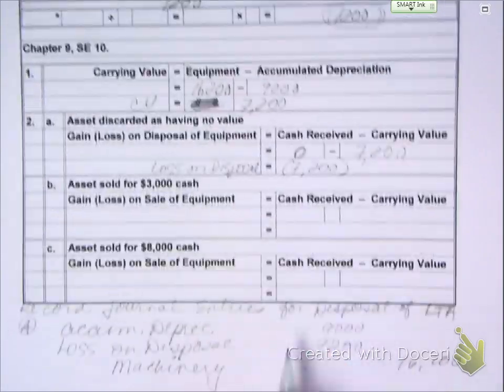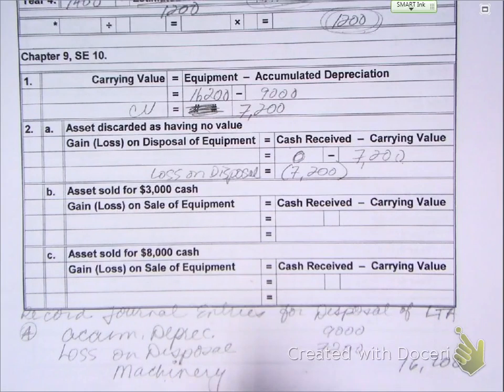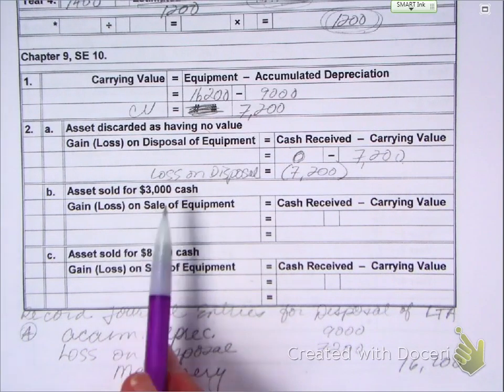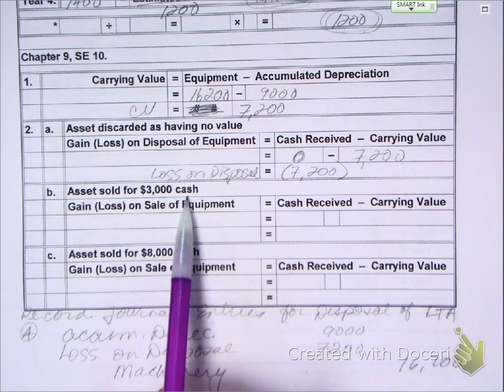Option B, or problem B in this SE10 problem, is assuming that the asset sold for $3,000 in cash. So we actually did get something for our asset. When we dispose of it, we got $3,000 in cash.